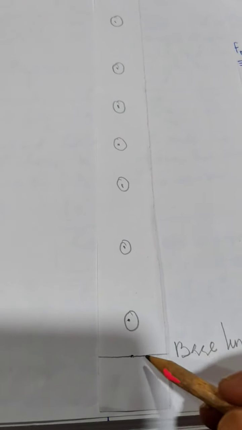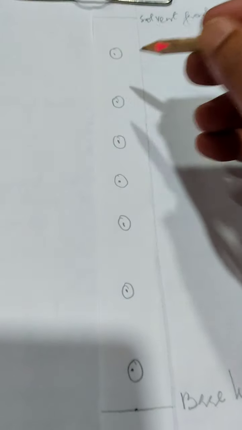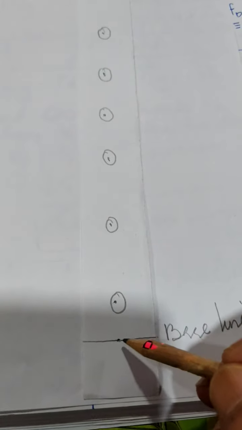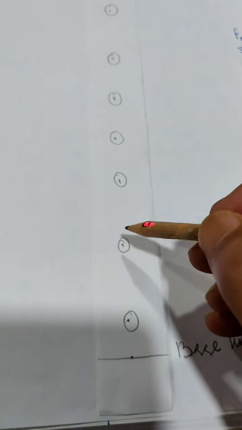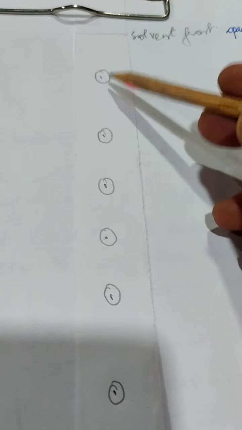Then you can see that each of these spots is stuck at a different place from the baseline. This one is nearest to the baseline, and this one is farther, this one is farther, and so on. The last one is here, nearing the solvent front.